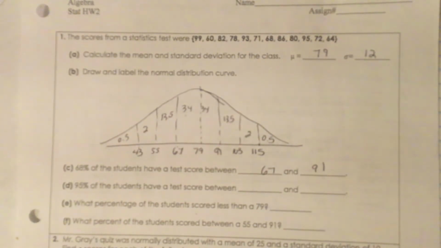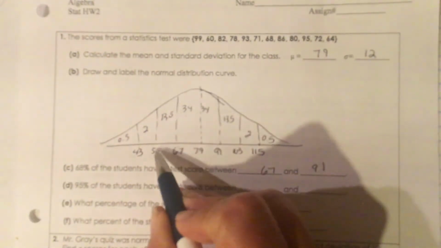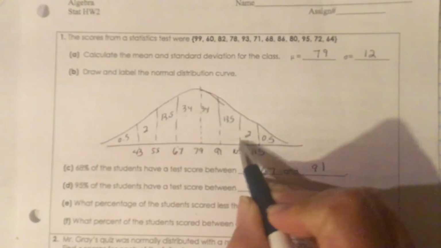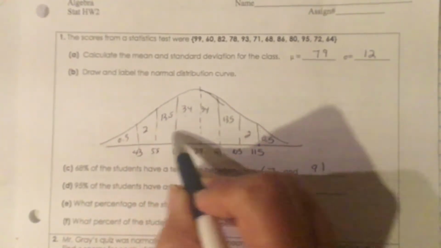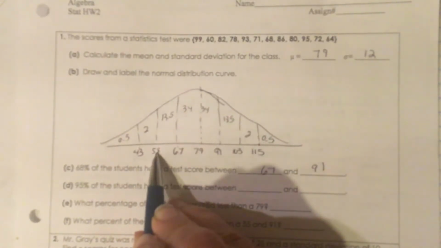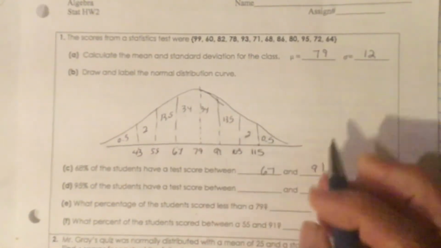So 95% of the data, remember, is from here to here. You leave off the 2.5 on either side. So that would be the 95%. So that's from 55 to 103.